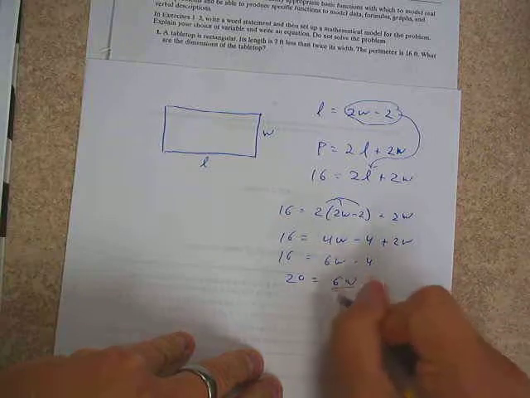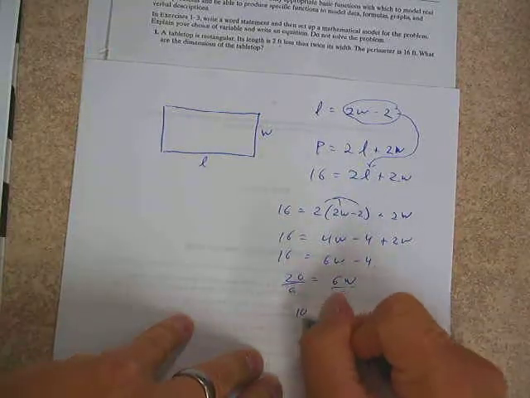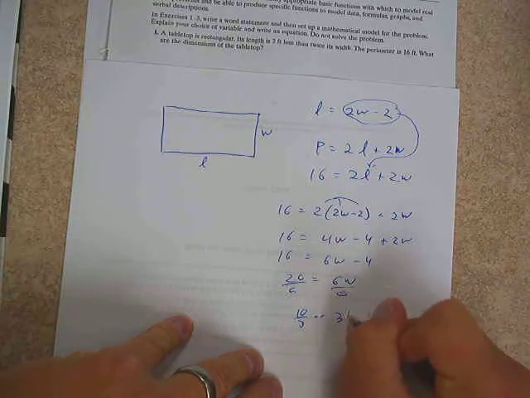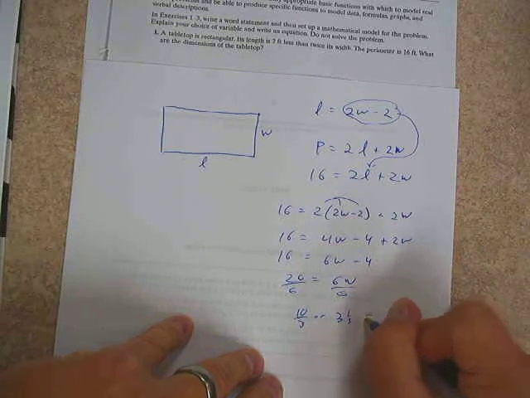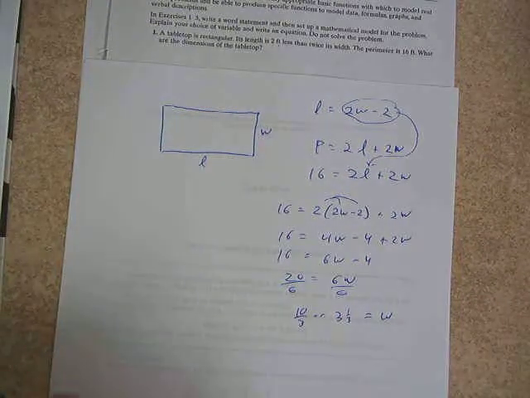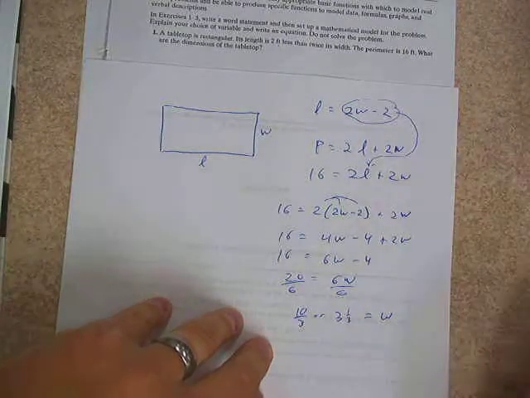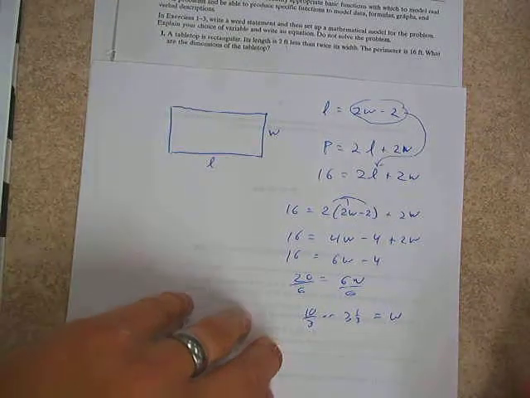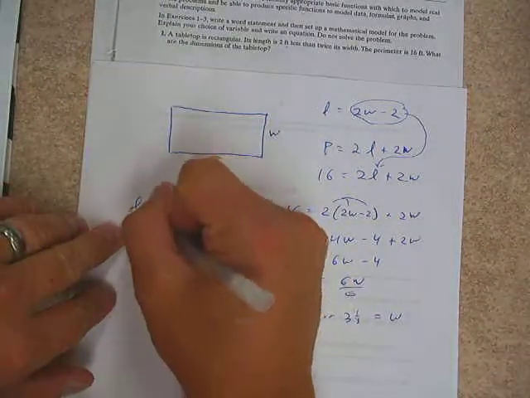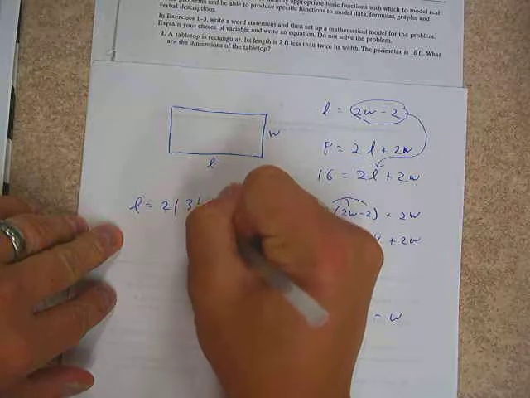If we add, we're going to get 6W equals 20. And if we divide by 6, we're going to get an answer of 10/3, or 3 1/3. And keep in mind that this is the width, 3 1/3. And if we know the width, at this point we can plug in to the one that I circled up here and find the length, because that's a direct relationship between length and width.